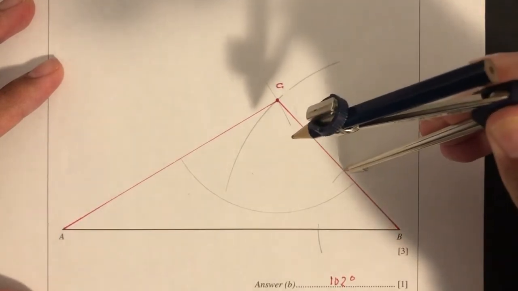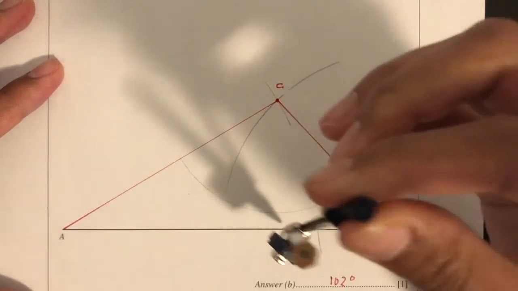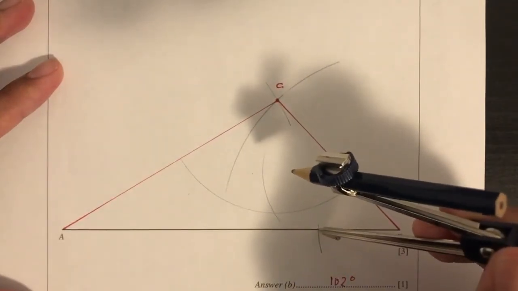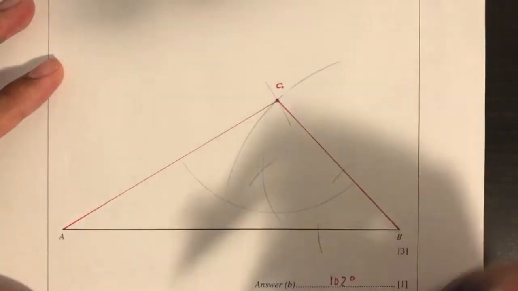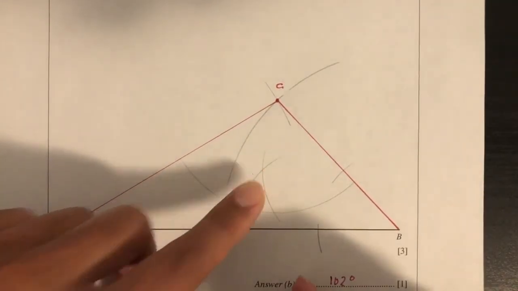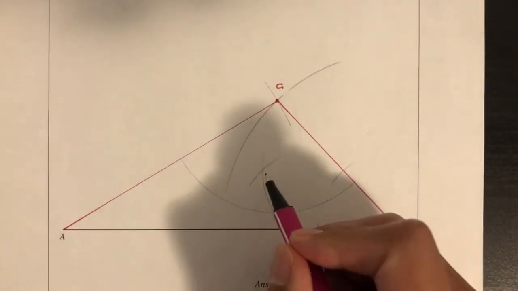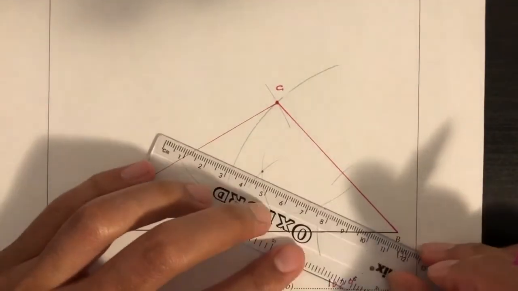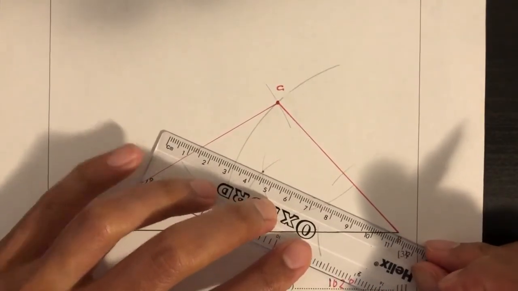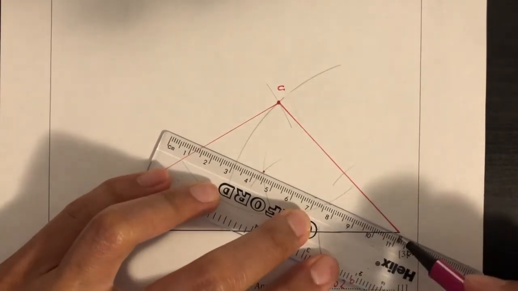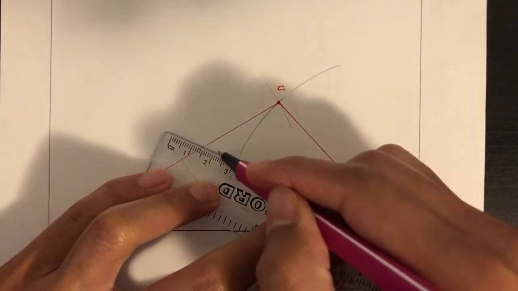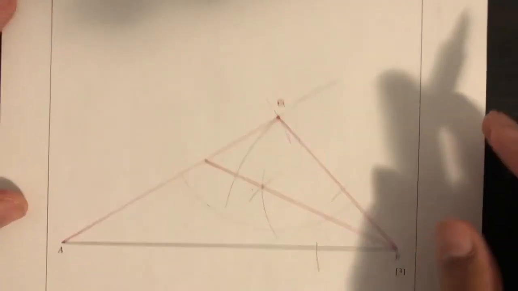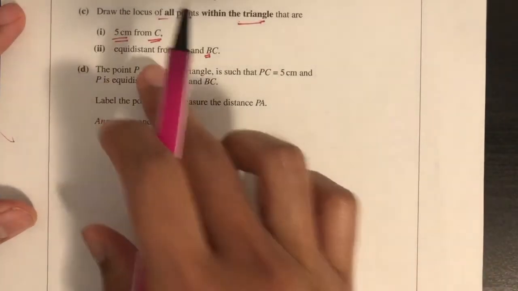You have to draw an arc inside of your triangle right here and come to this one, intersect this one. So here you have a point of intersection. So you have to join this to your point B to form the bisector of angle B. Okay, it needs to be inside of the triangle. Okay, so now we have these two answers.